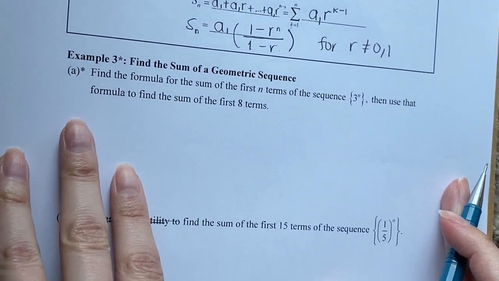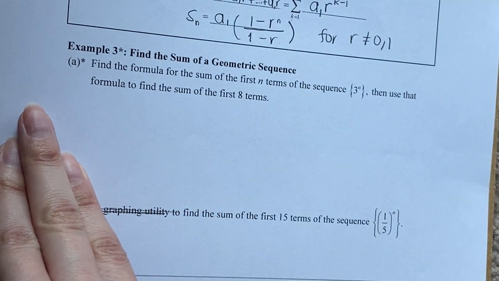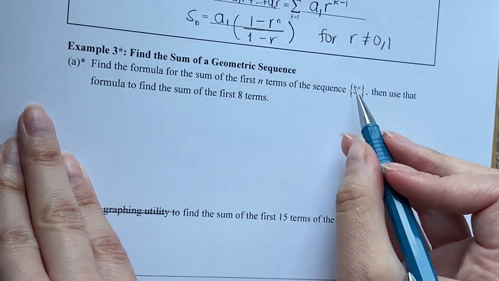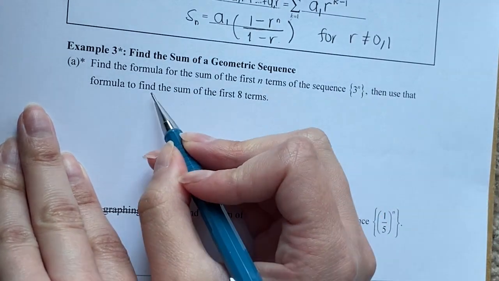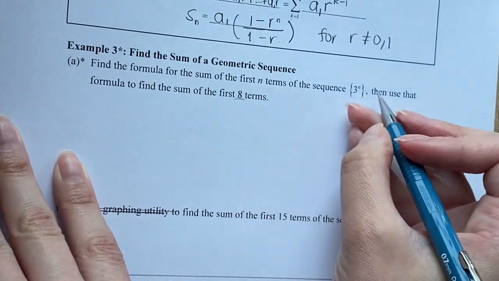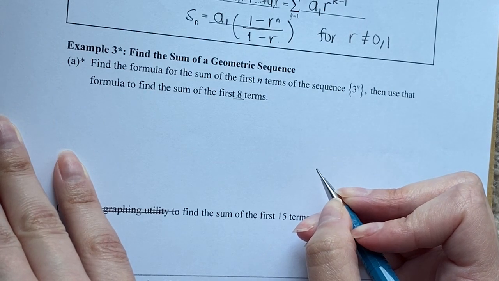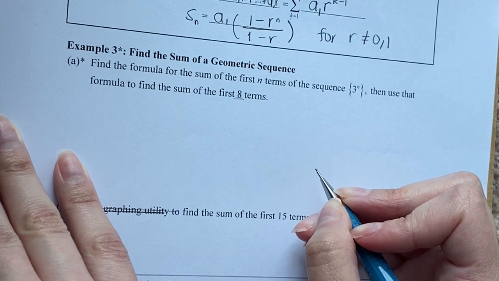So let's look at the example. Find the formula for the sum of the first n terms of this sequence, 3 to the power of n, then use that formula to find the sum of the first 8 terms. So what are you going to do? The first thing that you want to do is find a, your first term.